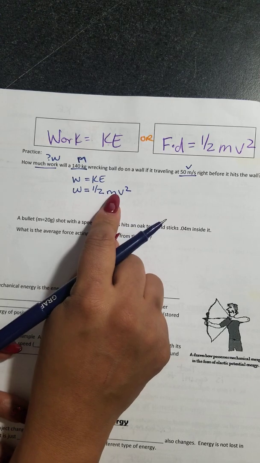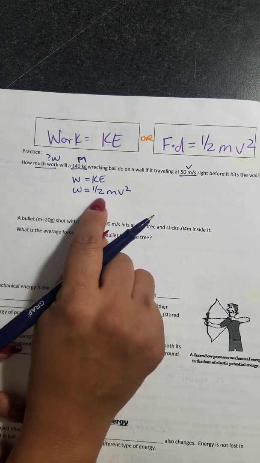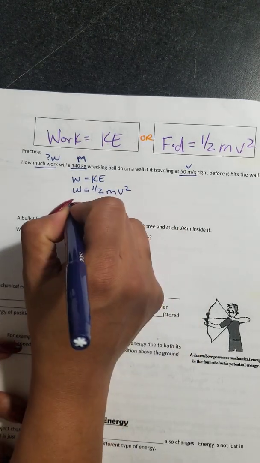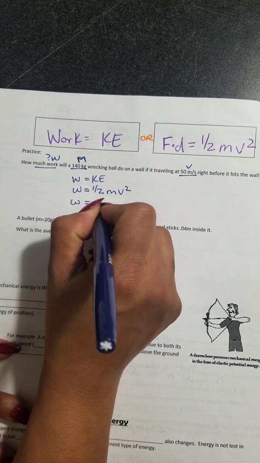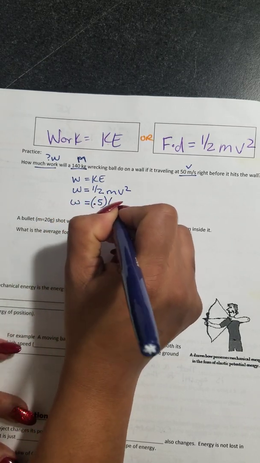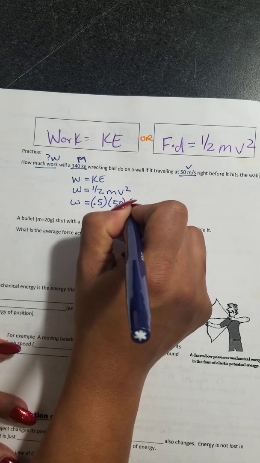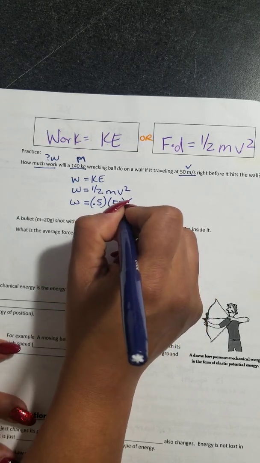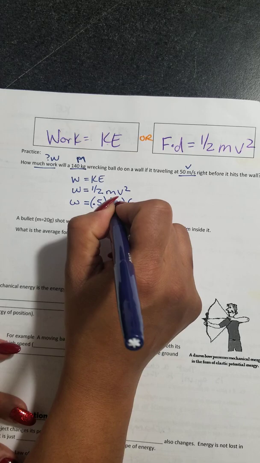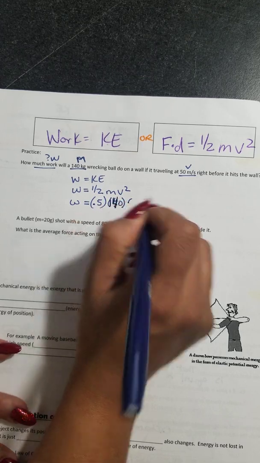Even though that's the kinetic energy equation, energy and work are completely related with each other. So let's go ahead and fill it in. Work equals, change the 1/2 to a 0.5, times 50. Forgive me, that's 140 for the mass.